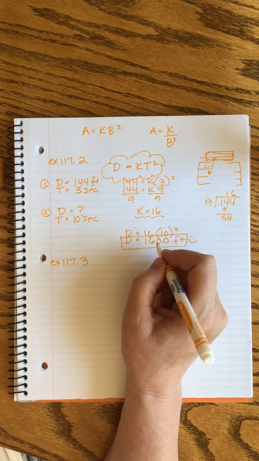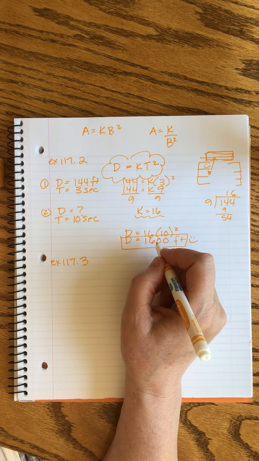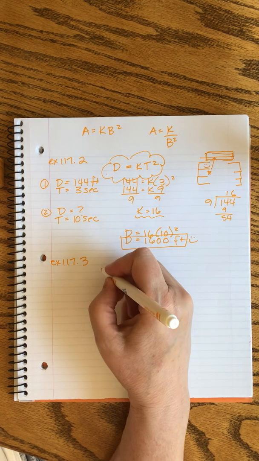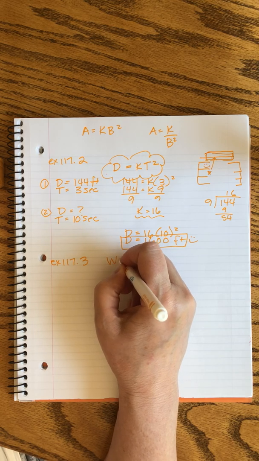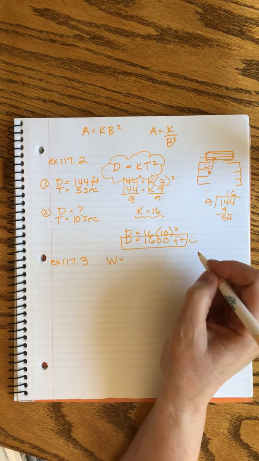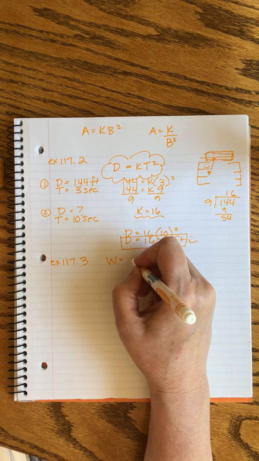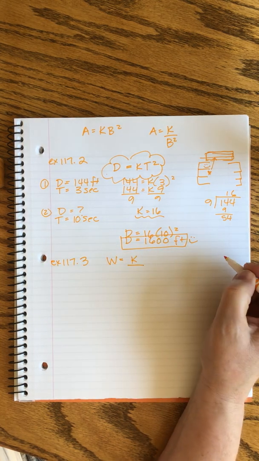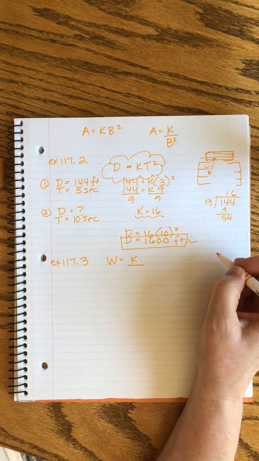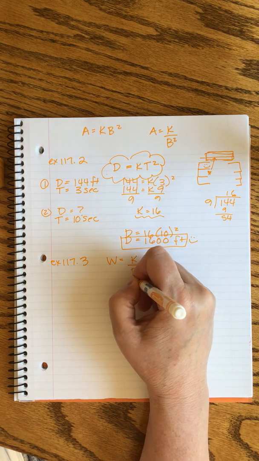The weight of a body on or above the surface of the earth, okay, so that's a W, we're going to call it weight, varies inversely, okay, so it's this one, with the square of the distance of the body to the center of the earth. The square of the distance.